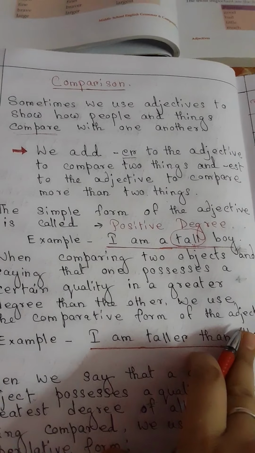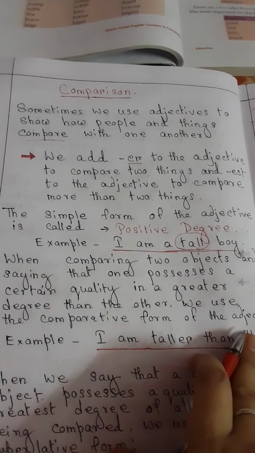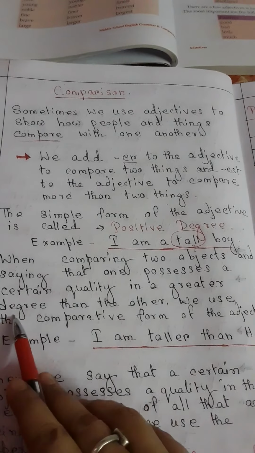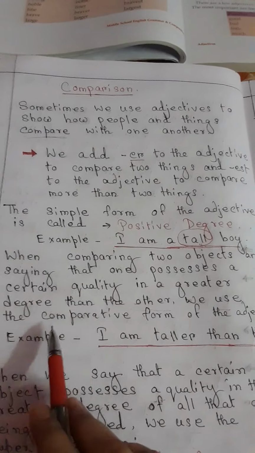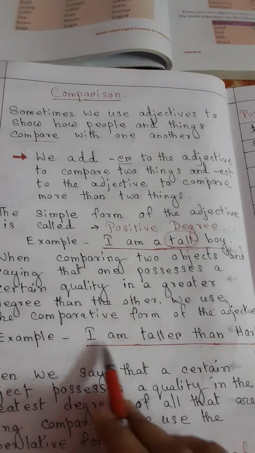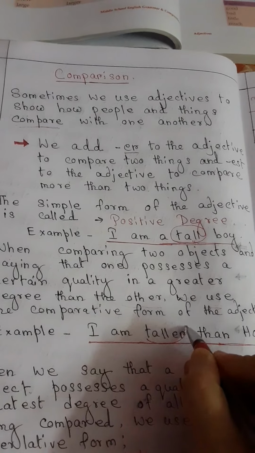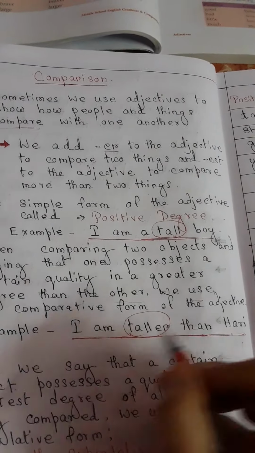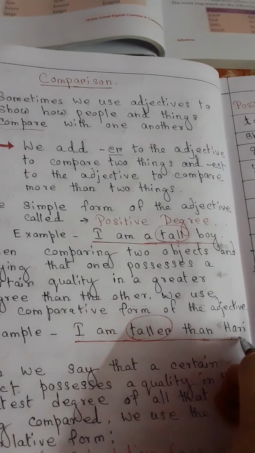Again, I am saying, when comparing two objects and saying that one possesses a certain quality in a greater degree than the other, we use the comparative form of the adjective. For example, I am taller than Hari. So here I am comparing myself with another person, Hari.